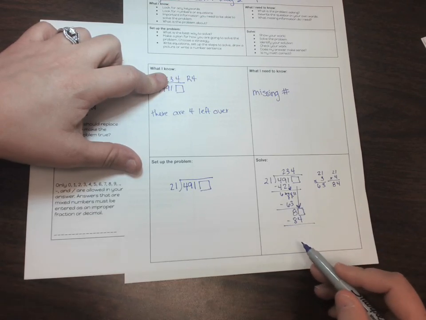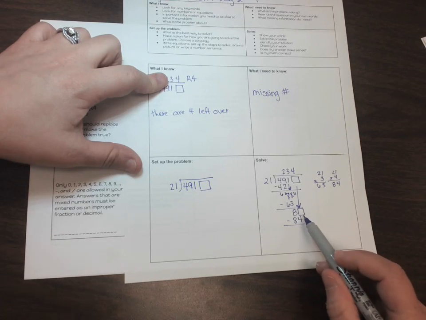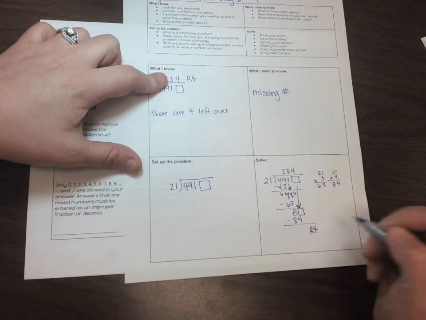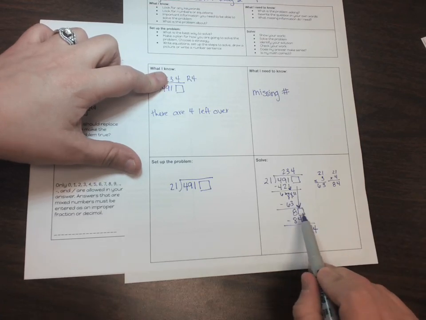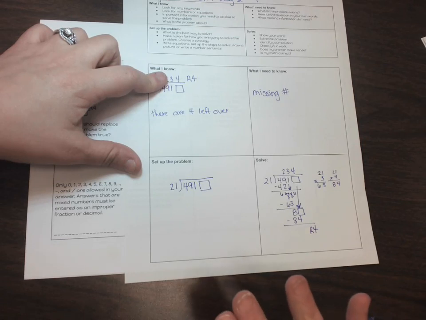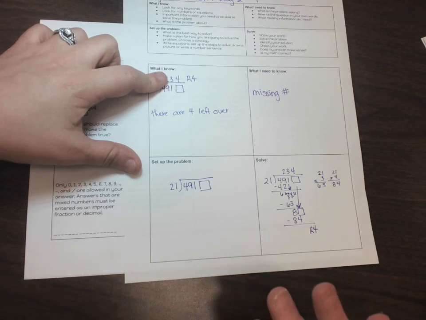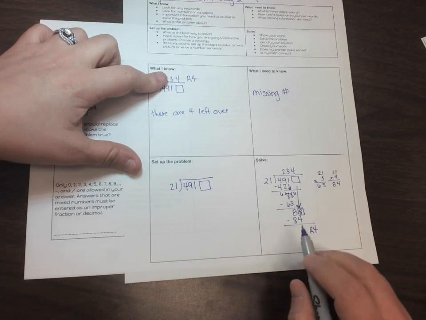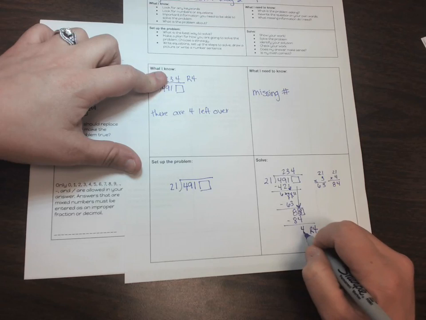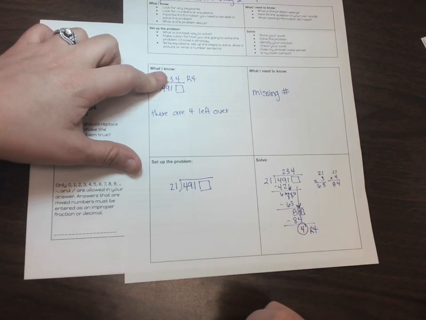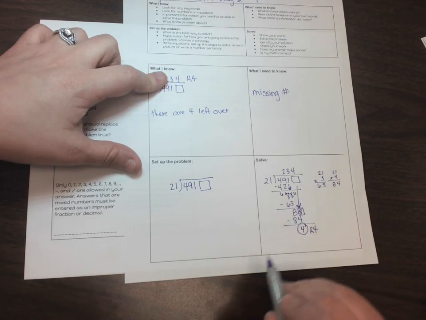And when I subtract those, whatever number goes there when I subtract, I have to get a remainder of 4. So that means that whatever this number is, when I subtract 84, I have 4 left. And so I know from that knowledge that this number has to be an 8. Because 8 minus 4 is 4, and 8 minus 8 is 0, which will give me a remainder of 4. So the missing number there is 8.